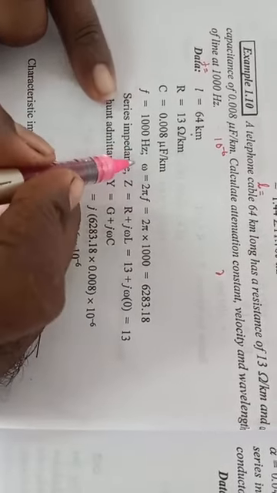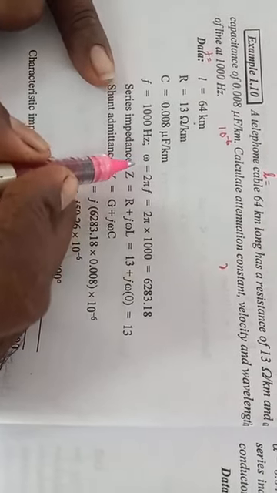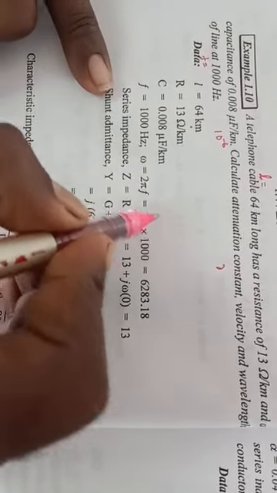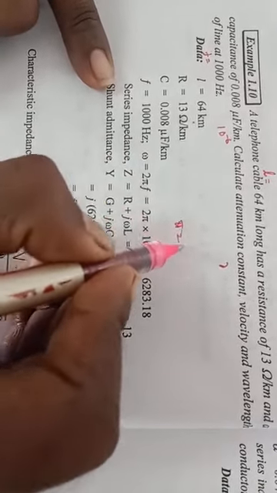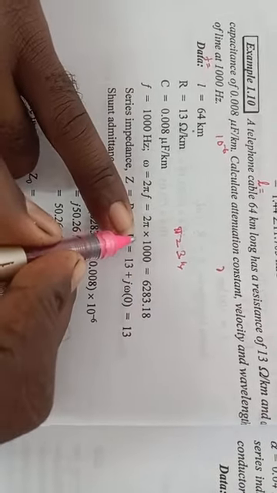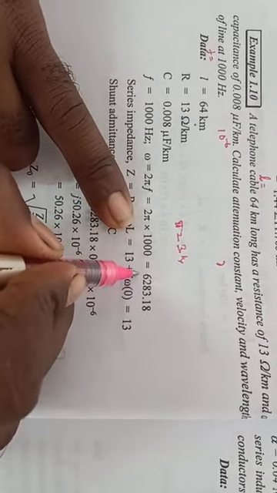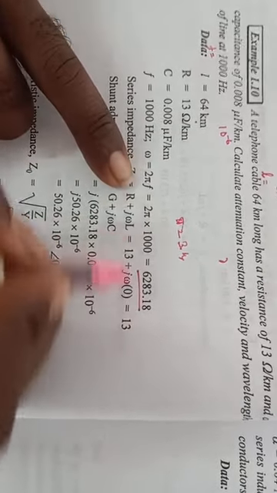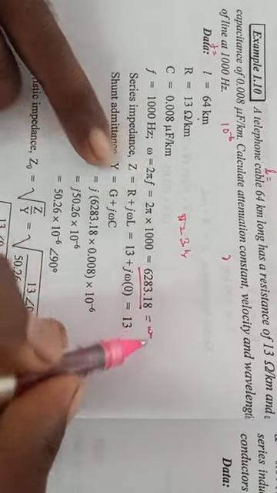Now we find the radian frequency omega equal to 2 pi f. We already know pi equal to 3.14. So 2 into 3.14 into 1000 gives omega value 6283.18.